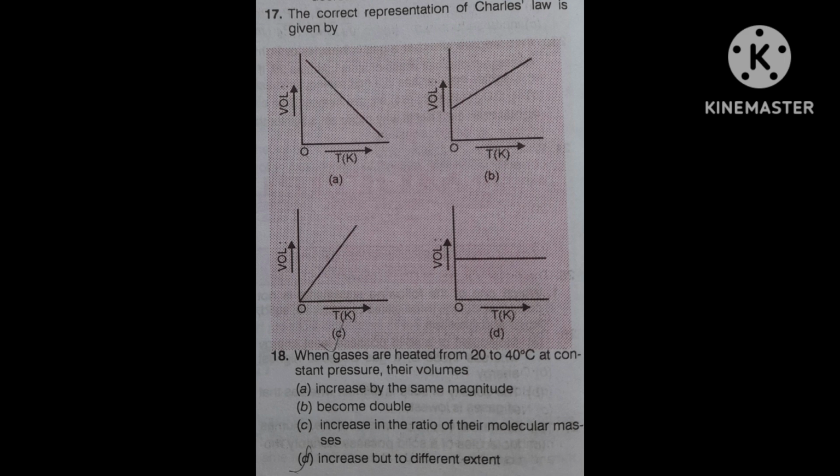Now its correct answer is B, meaning the collision between the molecules increases. Correct? Because you have compressed the gas at constant temperature. Then on compressing the gas, pressure increases and hence the collisions between the molecules increase. Hence option B is correct.